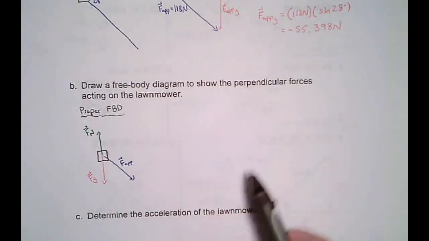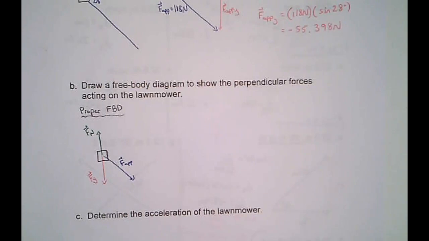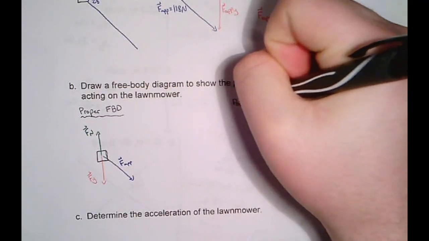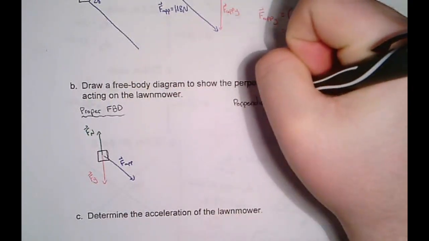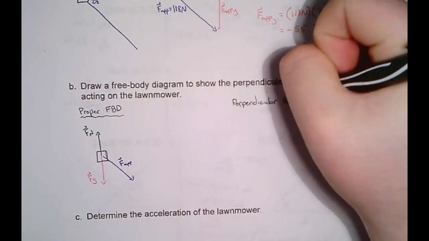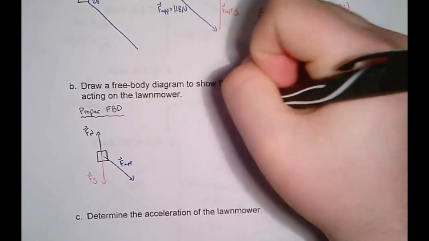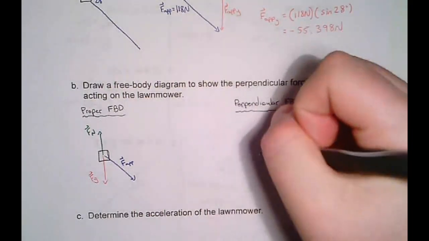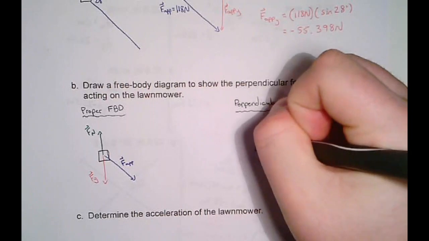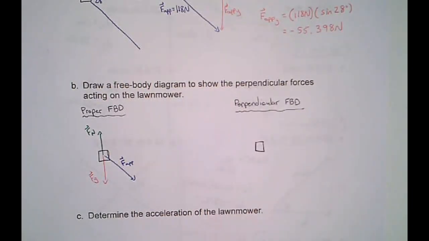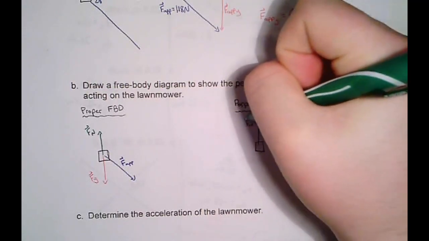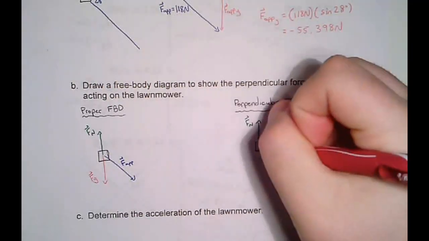The type of free body diagram we want to use, though, to solve these problems, which makes it much easier, is a perpendicular free body diagram. So in a perpendicular free body diagram, we have our object, and as before, we are going to have our normal force and our force due to gravity.